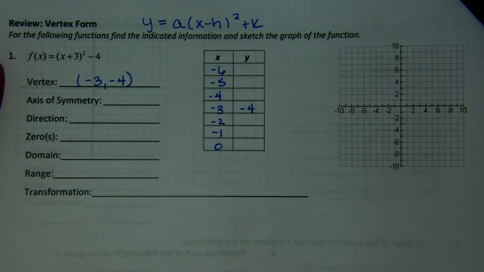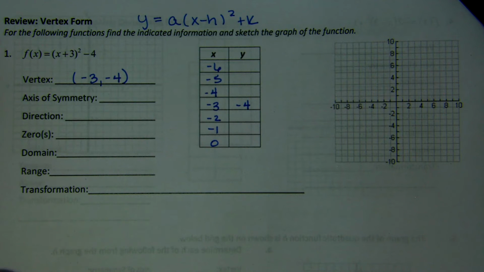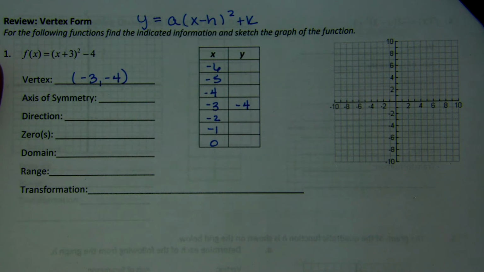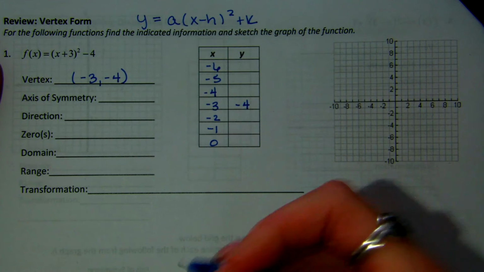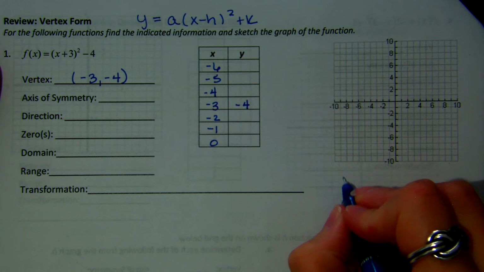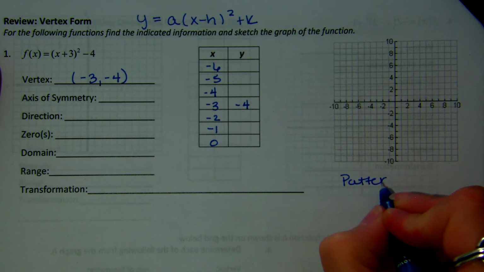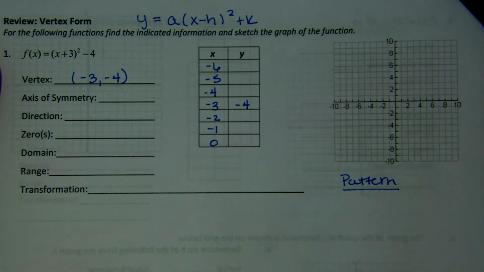The way that we graph this parabola, you can use a calculator and look at the table of values and graph them, or you can use the pattern that we have to graph quadratics. I'm going to be using the pattern. Remember that if you write this pattern on your test, you will get bonus points for every time you write the pattern correctly. You have to write the correct pattern.